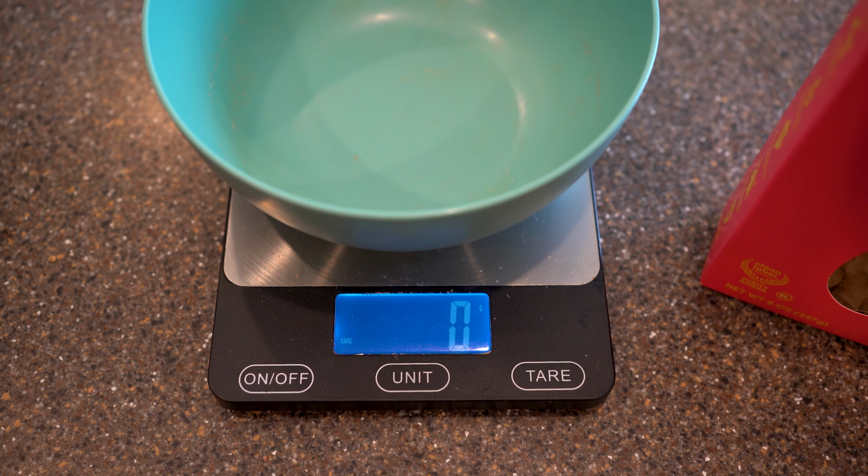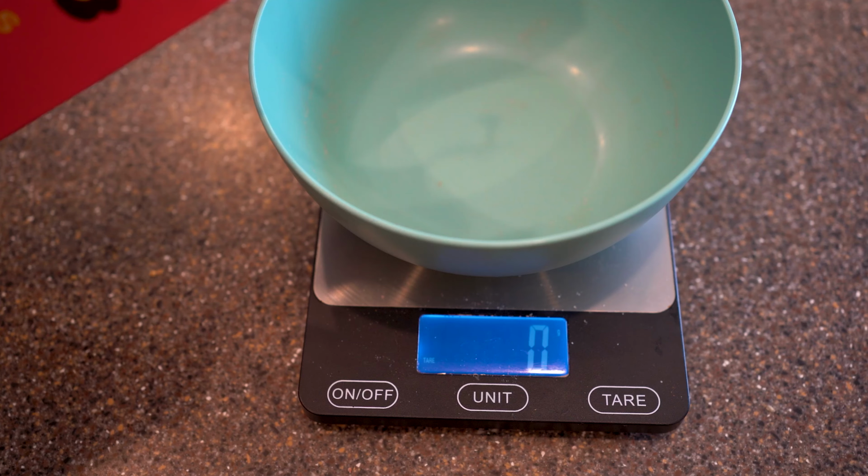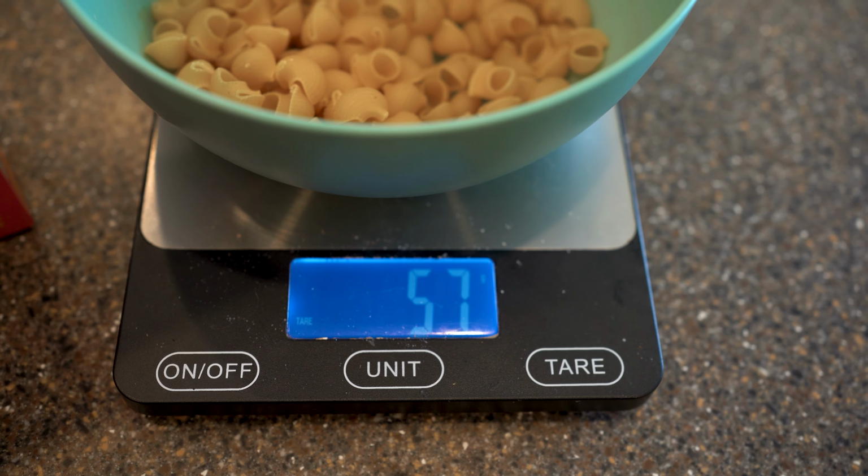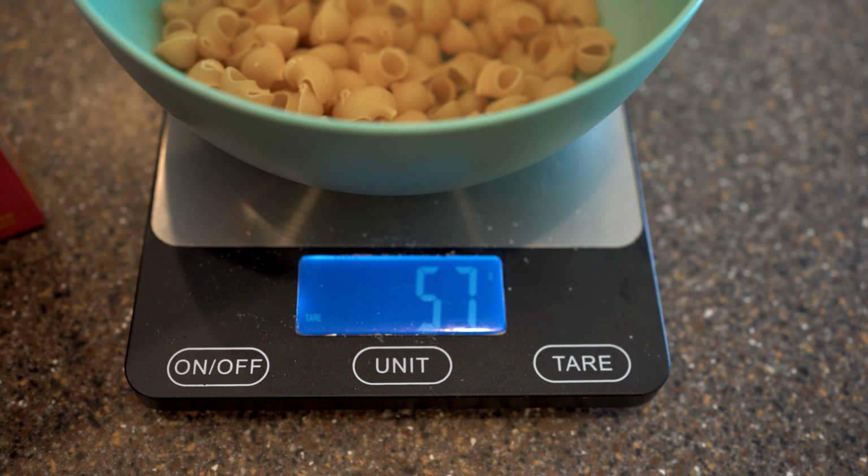We're gonna switch the unit of measure. That little G stands for grams, not counting the weight of the bowl. And then we're just gonna weigh out our pasta. So now we have 57 grams of pasta. That is going to be 180 calories. So once we scan it into MyFitnessPal, then we can go to the top, switch it to grams, and then adjust it to 57 grams.